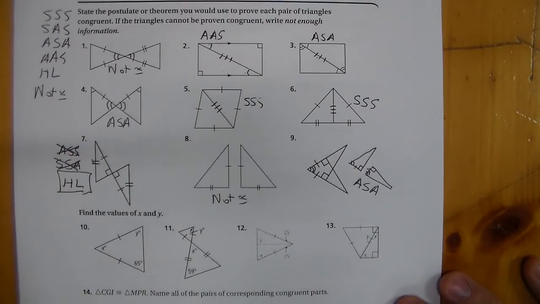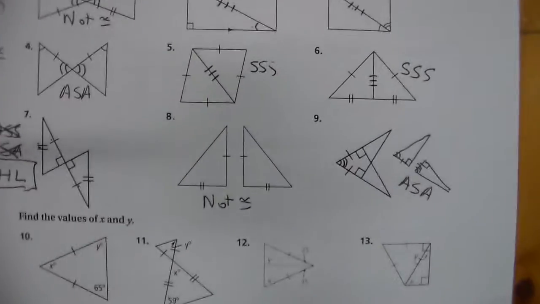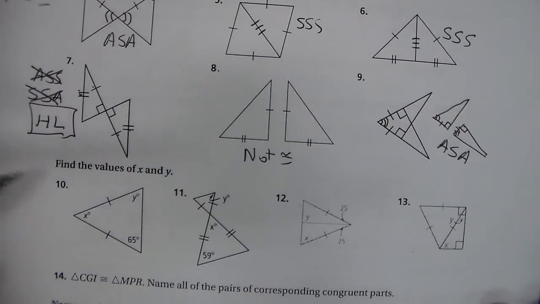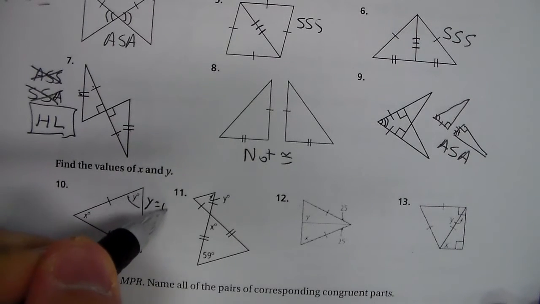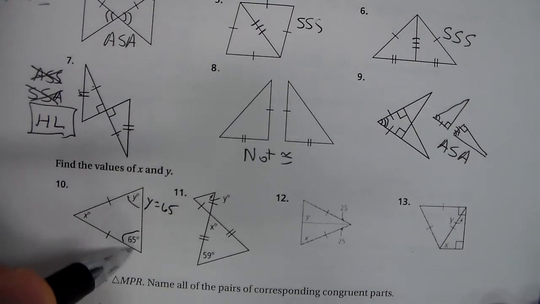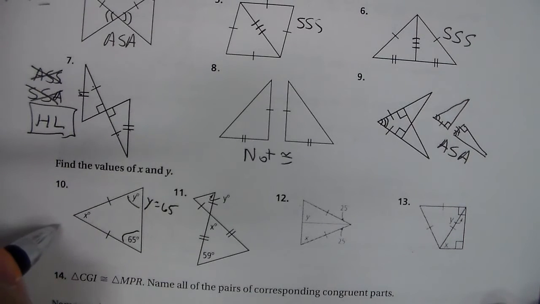For number 10, we need to find the values of x and y. It's an isosceles triangle, so we know these two angles are congruent, so y equals 65. I have 65 and 65, that gives me 130, so that leaves me 50 degrees for x.